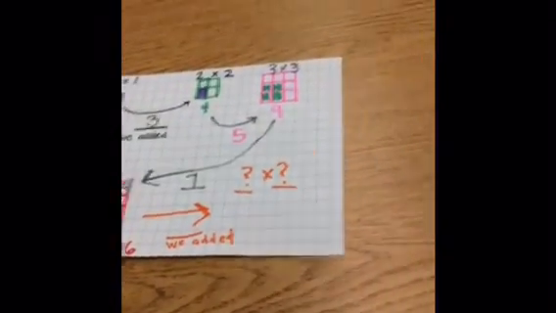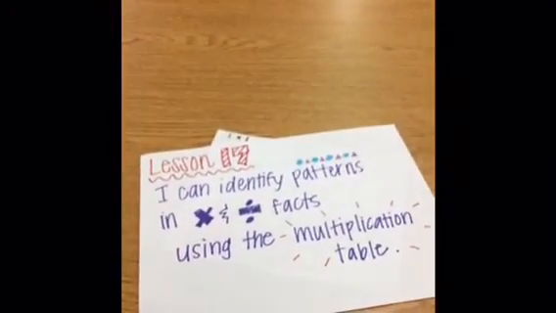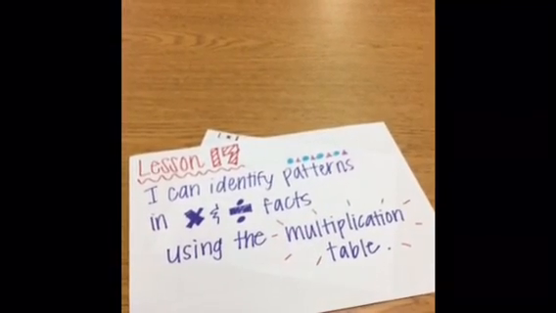Okay, that is part 2 of lesson 17. I can identify patterns in multiplication and division facts using the multiplication table.